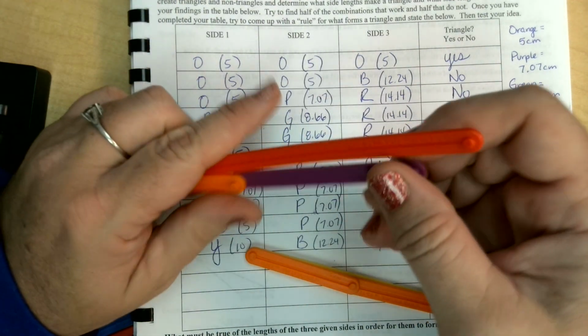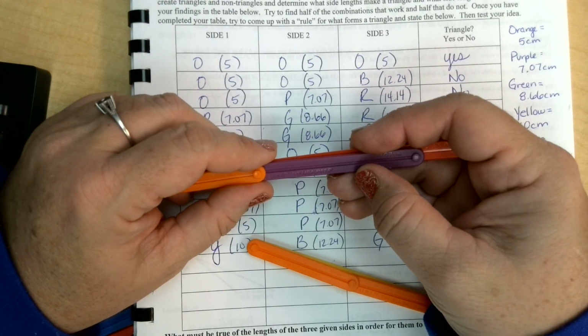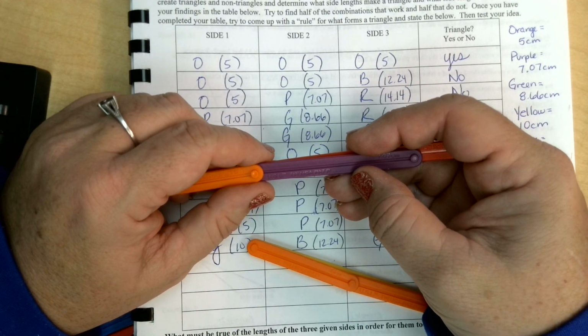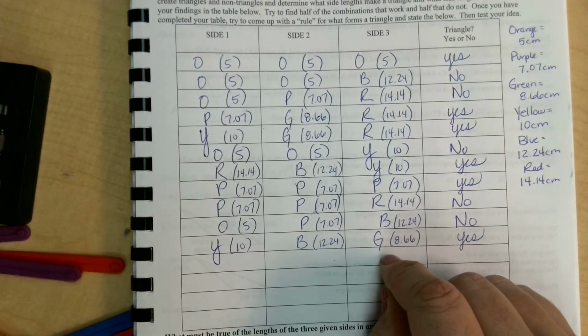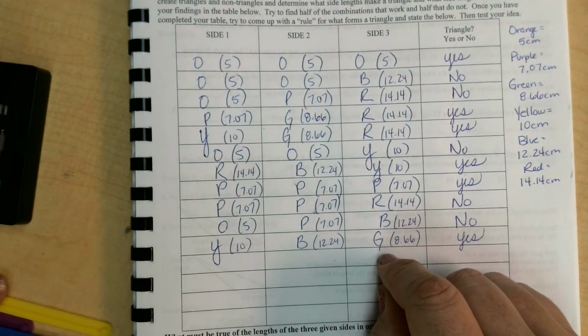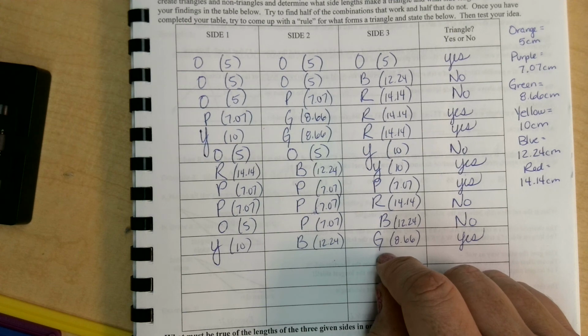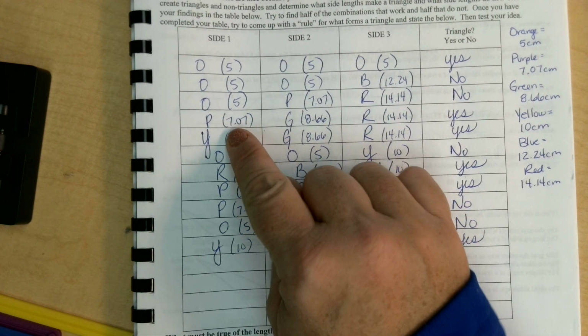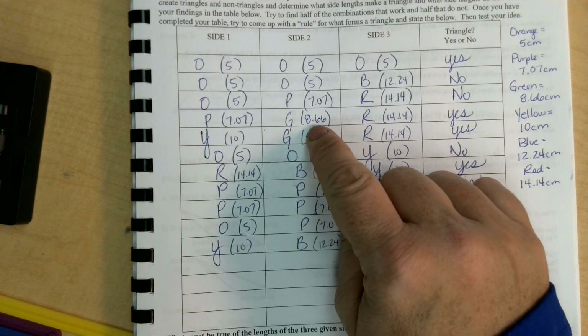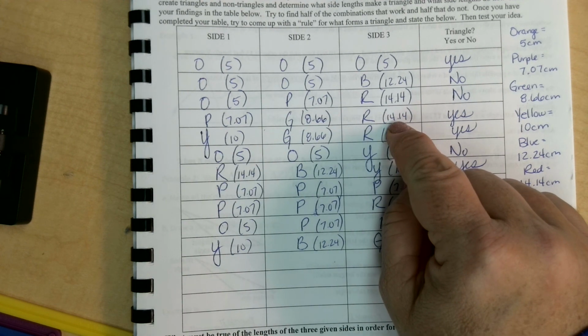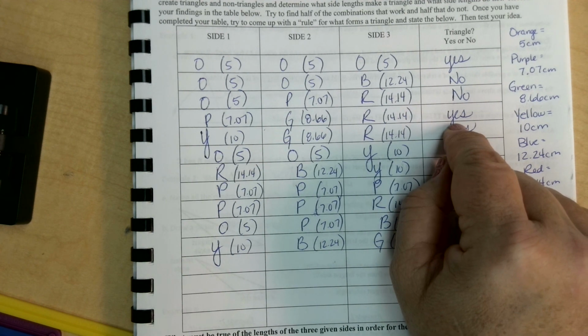Take a minute, pause if you need be, think about what's happening, think about the numbers. So, what has to be true? For instance here, when I had a 7.07, an 8.66, and a 14.14, I got yes.